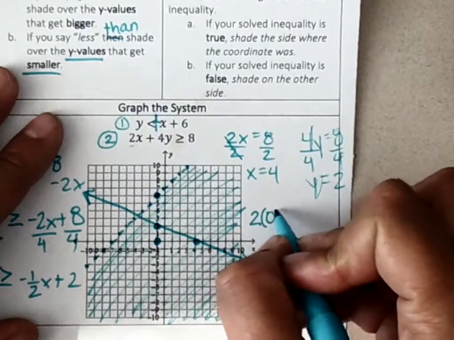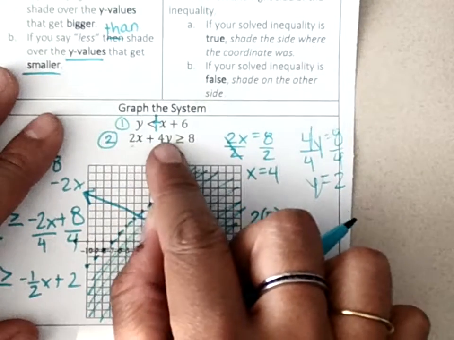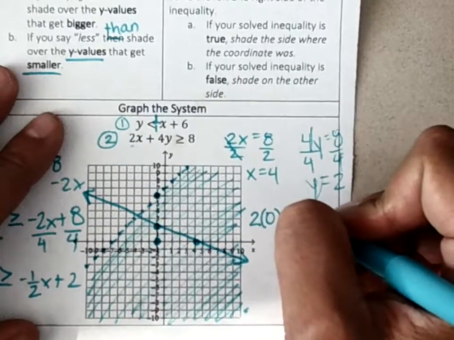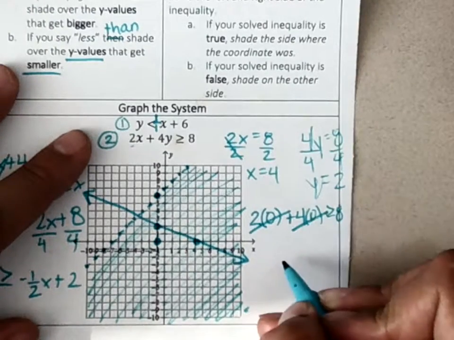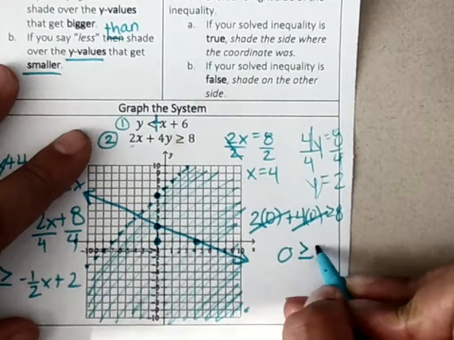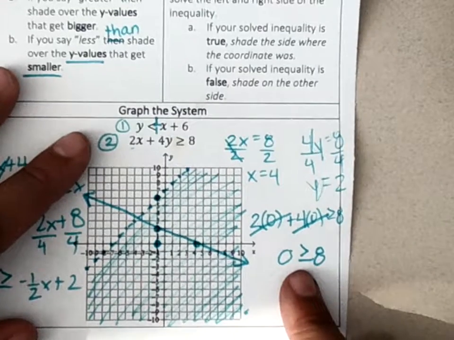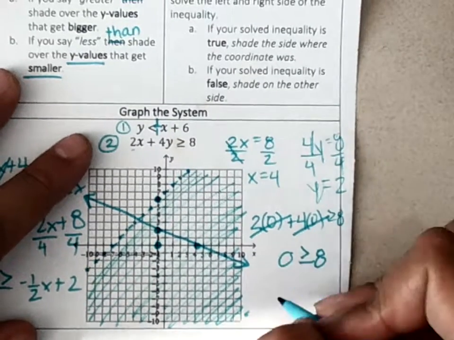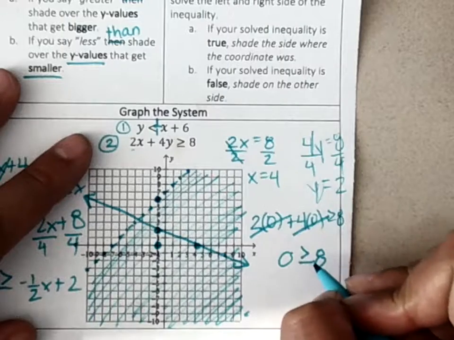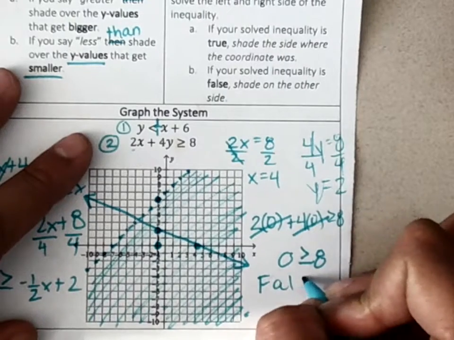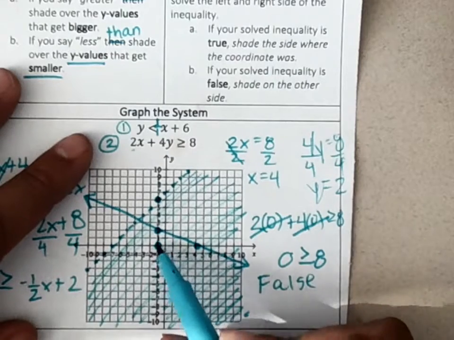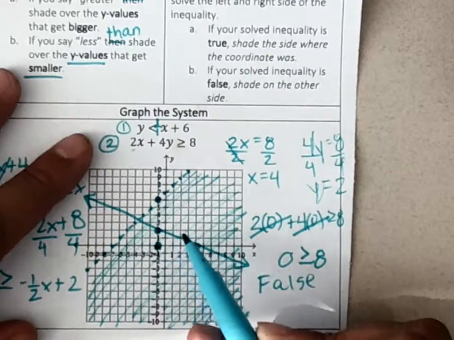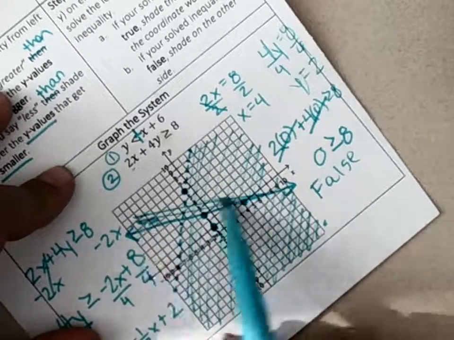I'm going to plug in 0 for x and 0 for y, and bring everything else down. This gives me 0 is greater than or equal to 8. 0 is not greater than or equal to 8. This is false. 0 is smaller than 8. That means that I don't want to shade on this side because it's an untrue statement. I'm therefore going to shade on the opposite side.